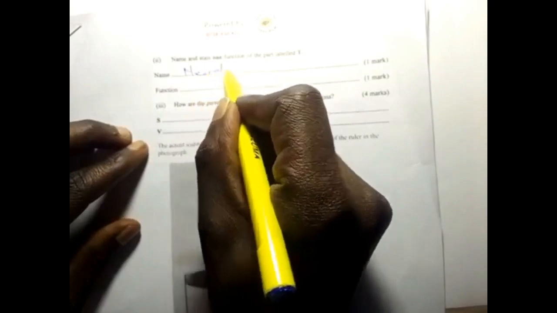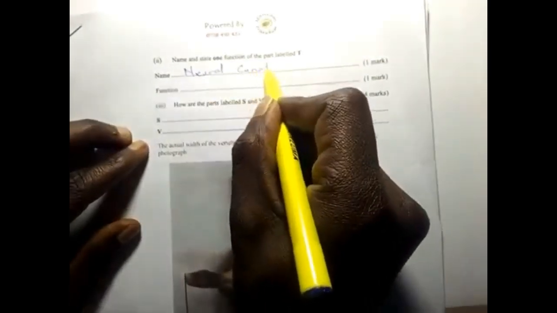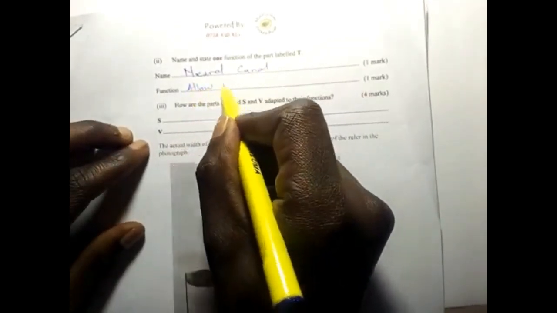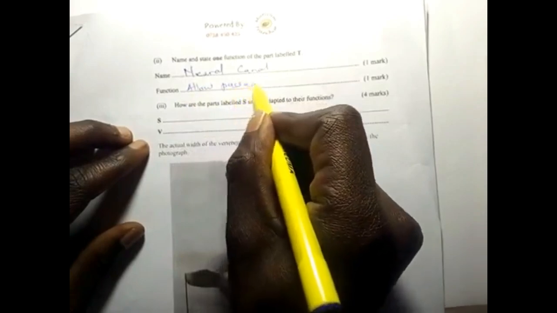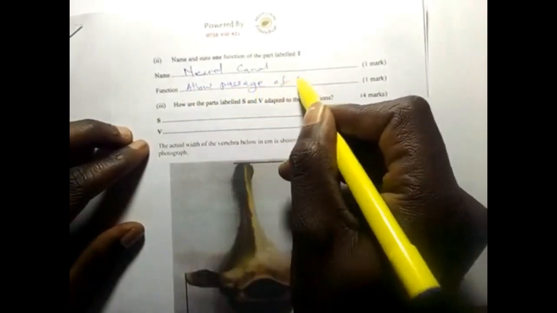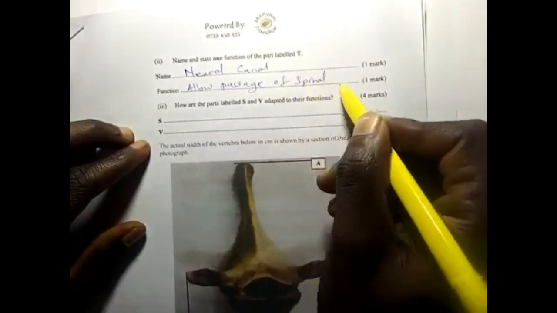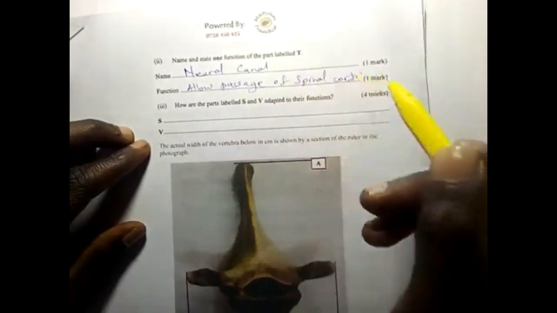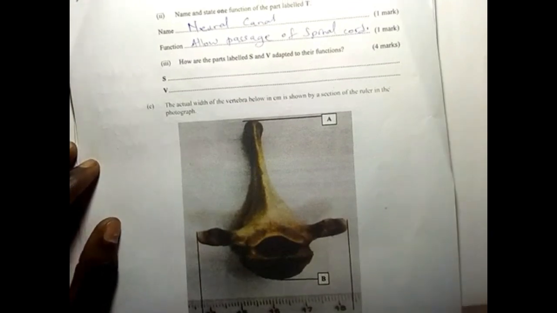Therefore this allows for the passage of the spinal cord.